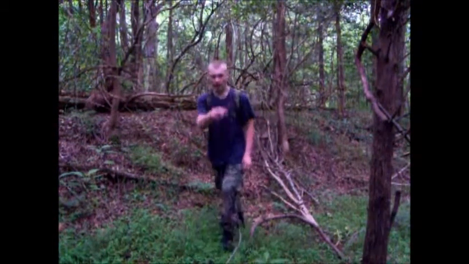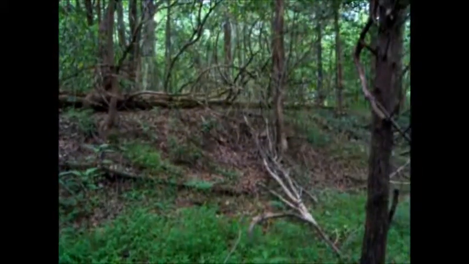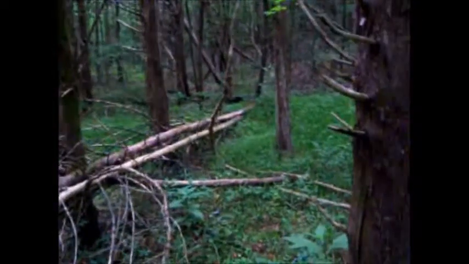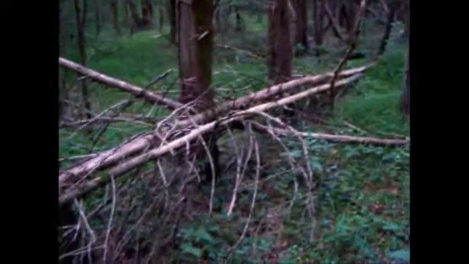Now, right here, there's something else you can use. You see how that stick's laying there like that? Just like I talked about, you could use that stick in the tree crevice. You can do the same thing with this one.